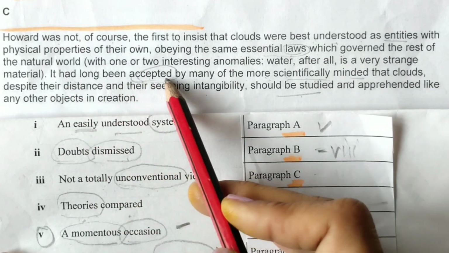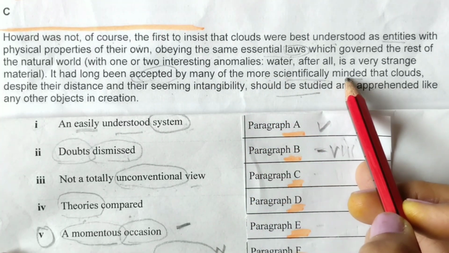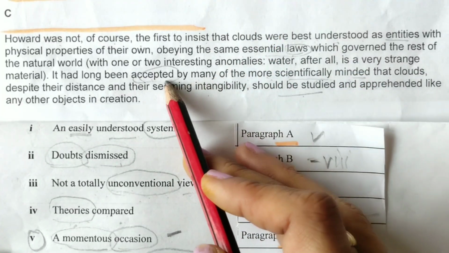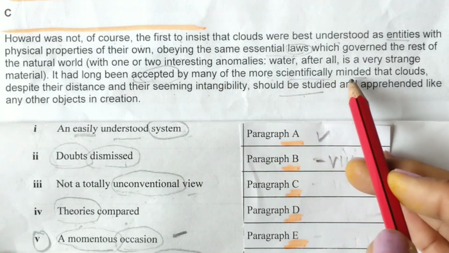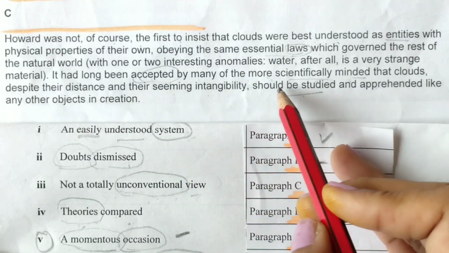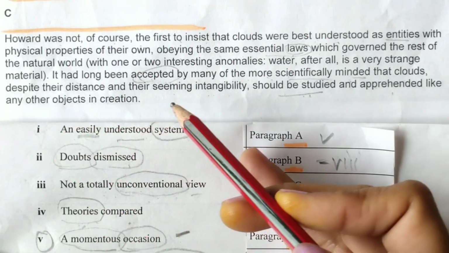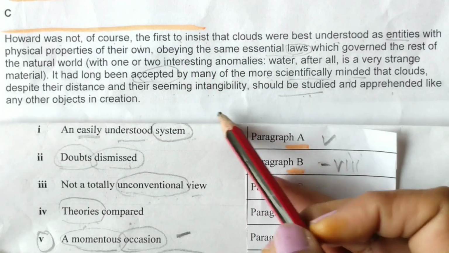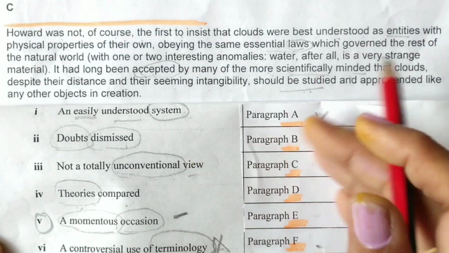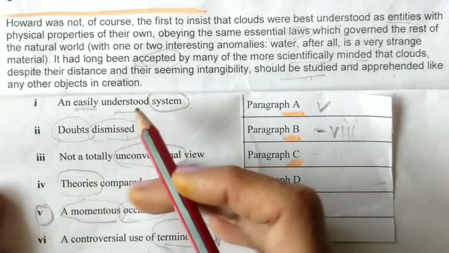It had been long accepted by many of the more scientifically minded, that is scientists, that clouds, despite their distance and their seeming intangibility, should be studied and apprehended like any other objects in creation. So what do you understand by this paragraph? Can you match anything? This kind of difficult reading list of headings are also coming, don't worry.